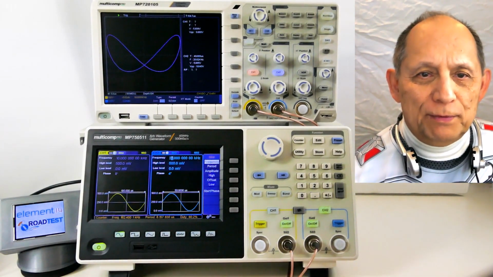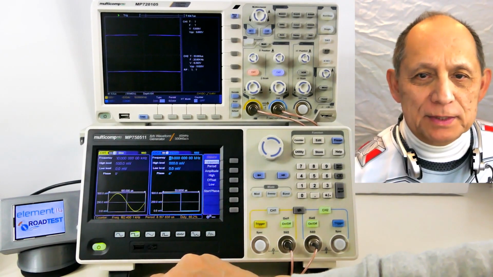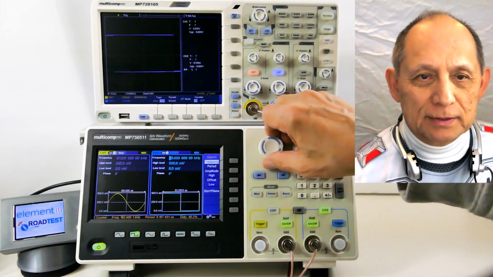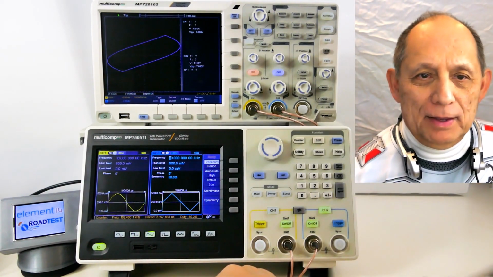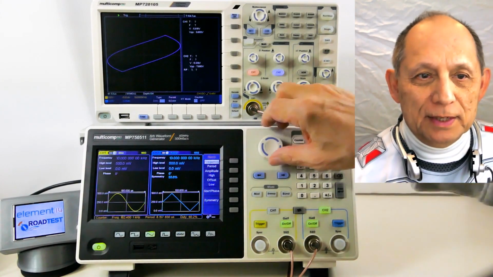So standard waveforms are selected down here. In addition to sine waves, it does square waves, which will affect the XY plots, and triangle or ramp waves, which are also interesting in the XY plots.